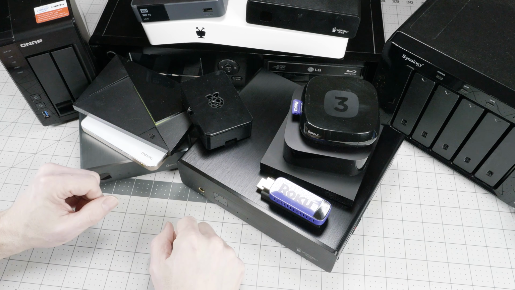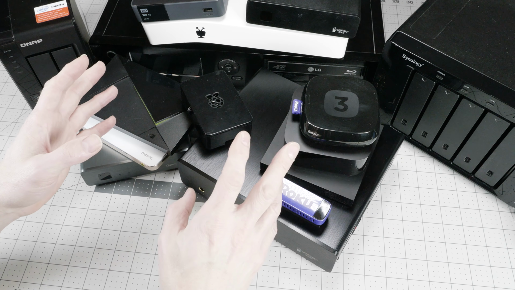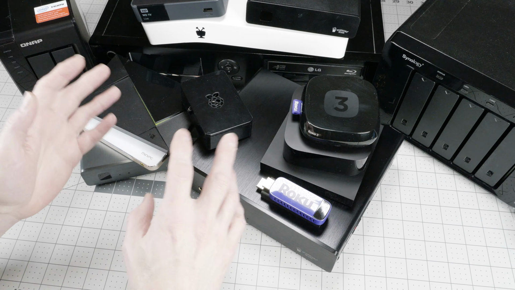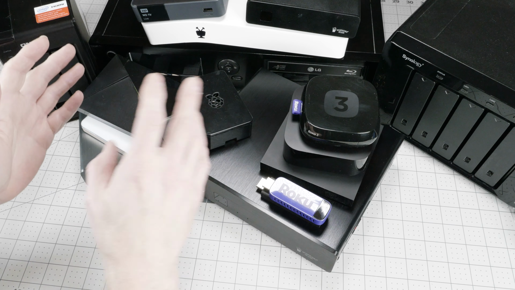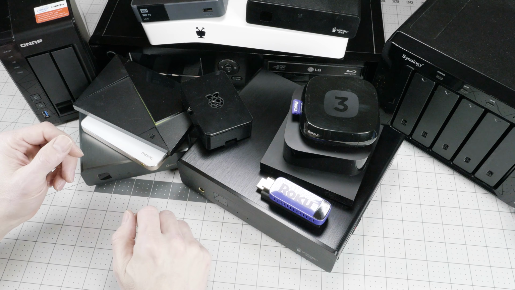Some of these playback devices require transcoding for almost everything. Others will play everything native, but may not support streaming services. And still others might support both streaming services and playing everything native.